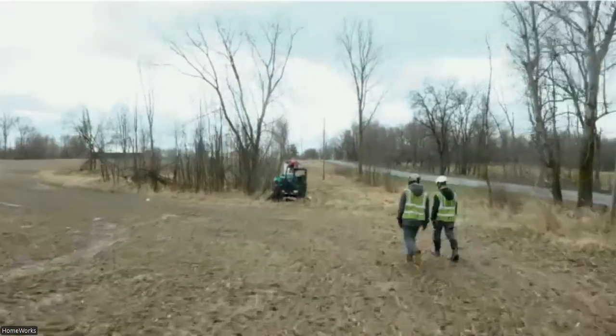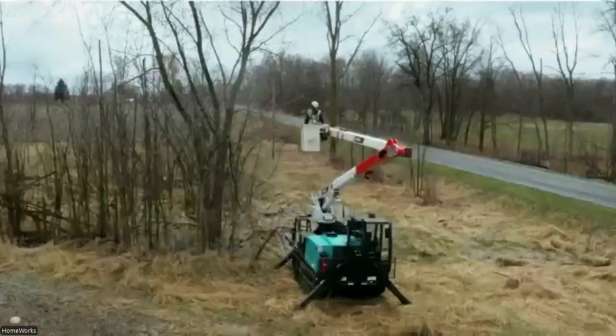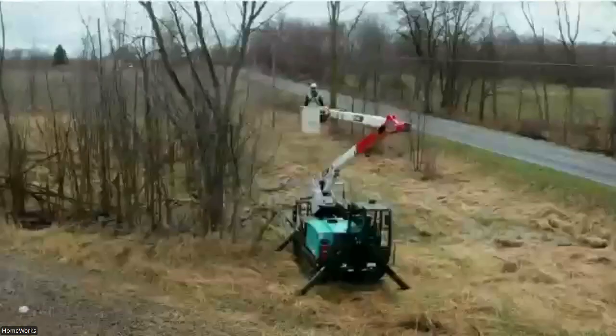Trees are the number one cause of our power outages. Even with the 6-year cycle that we're on, they still are the number one cause. It's beneficial to be proactive so we can obviously prevent these outages before they happen.